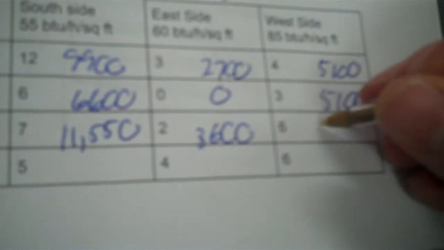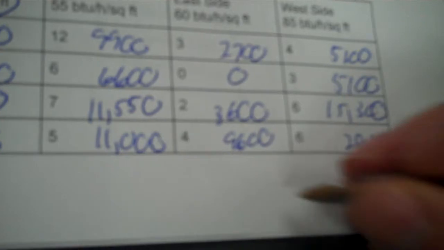0. If you have none of the windows, then you can forget about those units. 3,600, 15,300, 3,200, 11,000, 9,600, 20,400. Then you add them together, you get 111,350. That would be BTU, British Thermal Units. That's what they use to measure airflow.